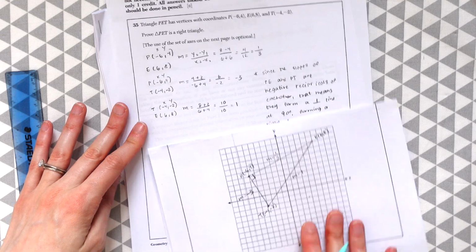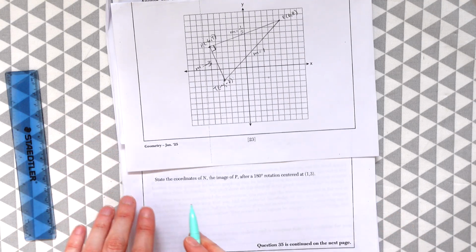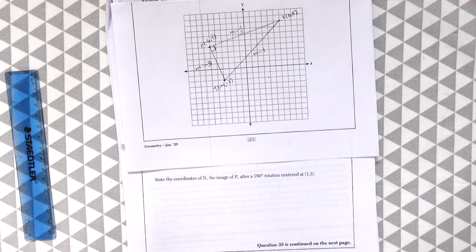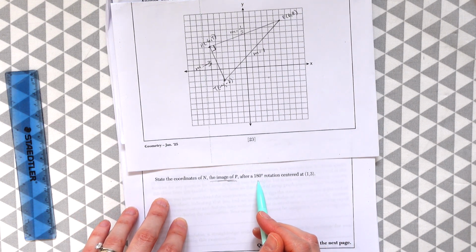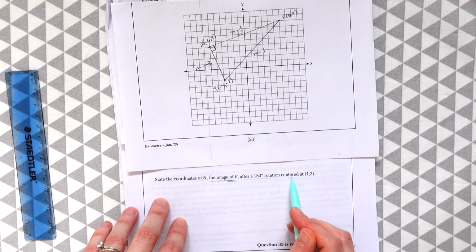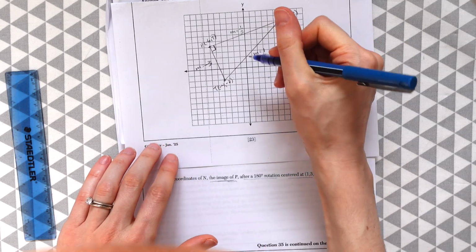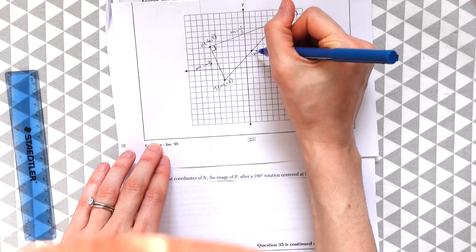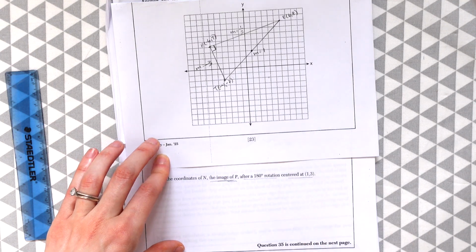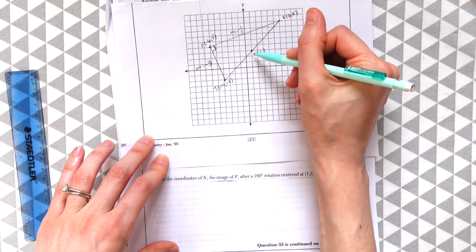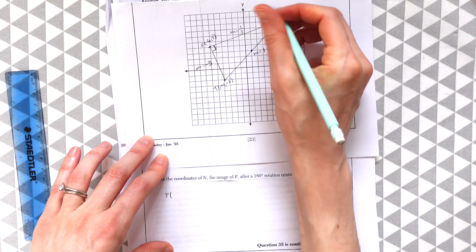Let's now look at part 2 of this. So I'm just going to slide this up. So this next part of this question says, state the coordinates of N, the image of P, after a 180 degree rotation centered at 1, 3. So 1, 3 is over here. So this is going to be a rotation point of point P. So P is over here. So if we're rotating about this point, we want to get, so here's point P, here's our point of rotation.